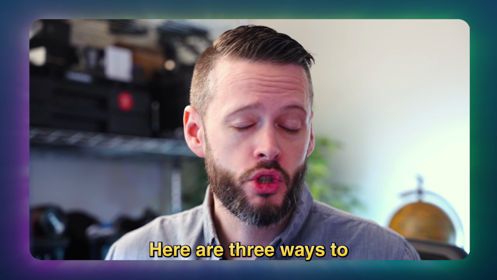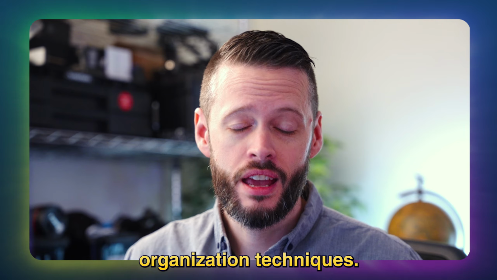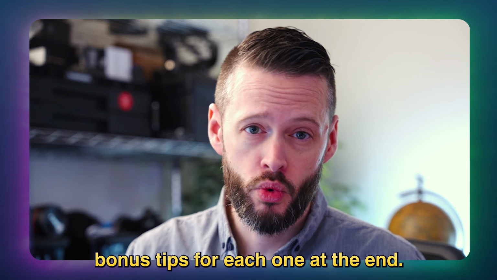Here are 3 ways to improve your editing efficiency with simple visual organization techniques. And I've got some super helpful bonus tips for each one at the end.